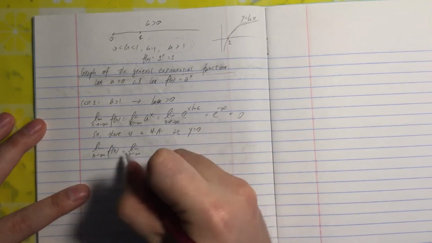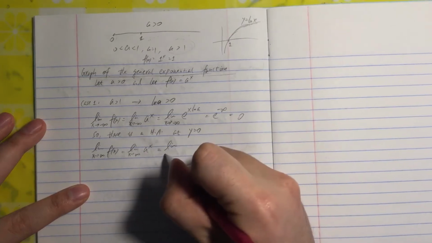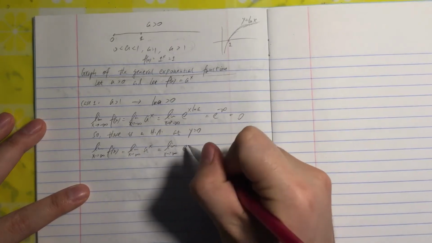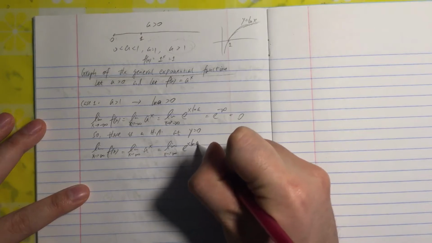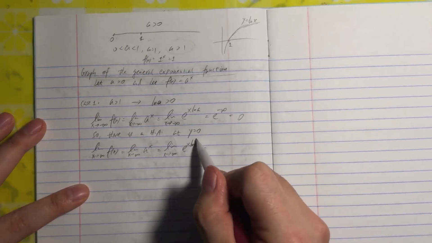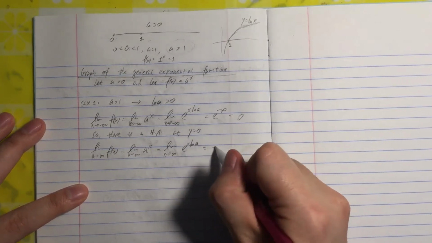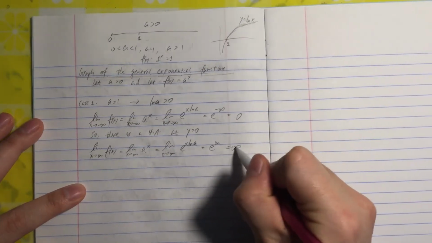f of x is a to the power of x. Then, by the definition of the general exponential function, a to the power of x is e to the power of x times ln of a. If I plug in infinity for x, ln of a is a positive number. Infinity times a positive number is positive infinity. e raised to infinity, that's infinity.